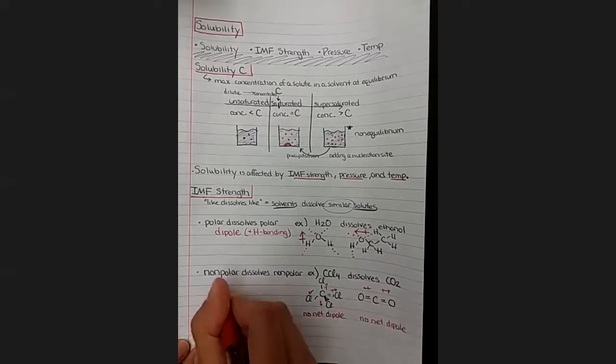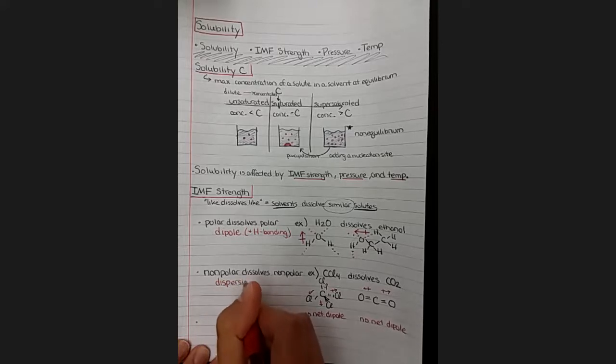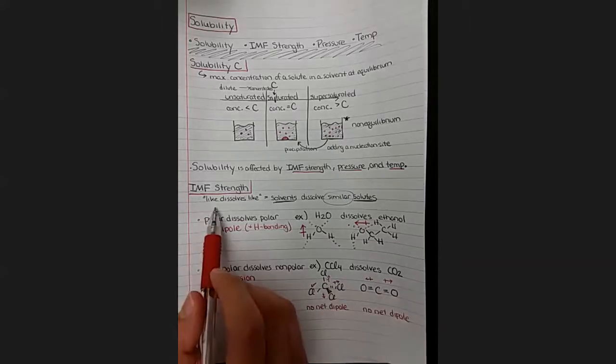So the only intermolecular force left with no dipole and no hydrogen bonding is dispersion. Dispersion is the only intermolecular force that's worth noting in this case. And because both of these two molecules have only dispersion forces, CO2 will dissolve in CCl4, like dissolves like.